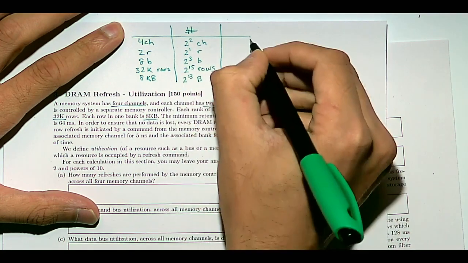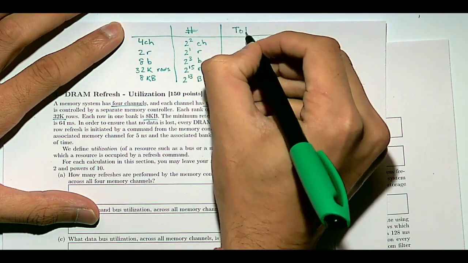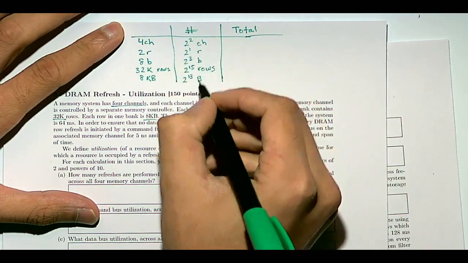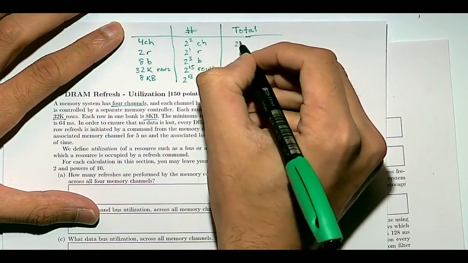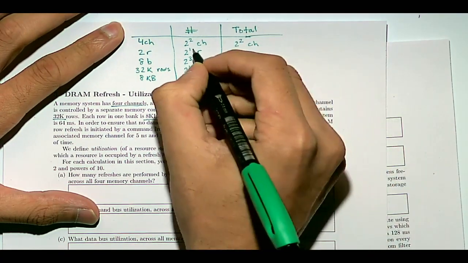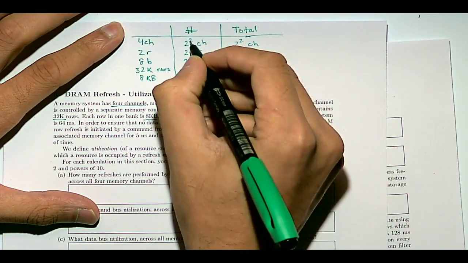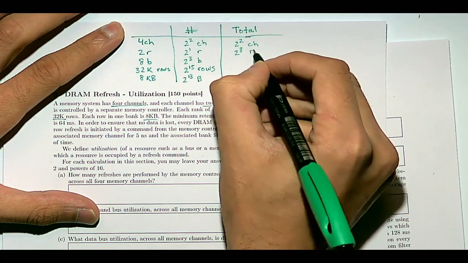If we now ask how many of these we have in total in the system, that's basically just evaluating these multiplied down. So we have 2 to the 2 channels total in the system, and then that means we have 2 to the 1 plus 2, so 2 to the 3 ranks in the system.